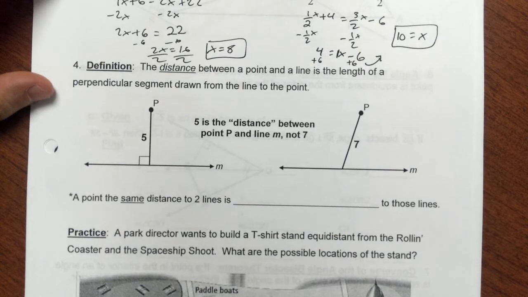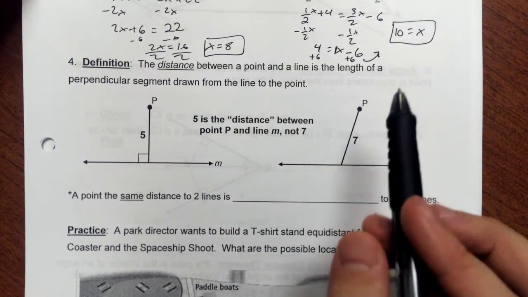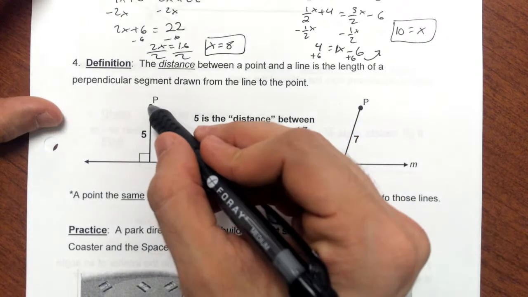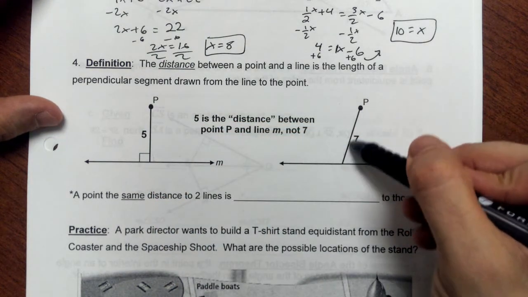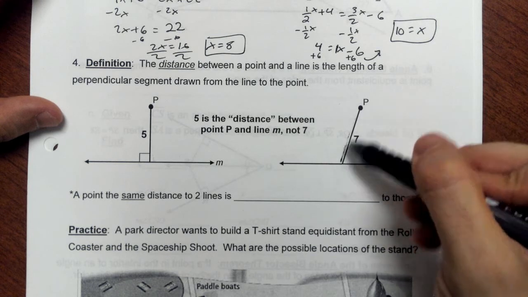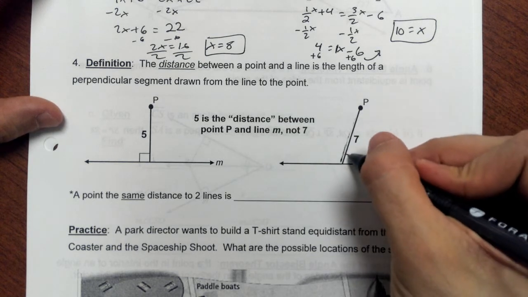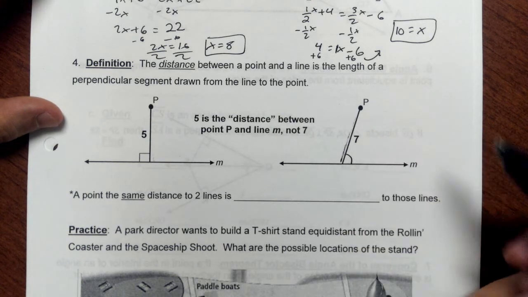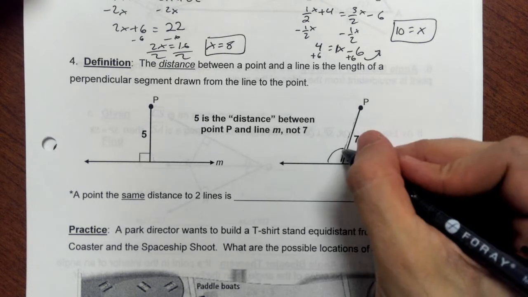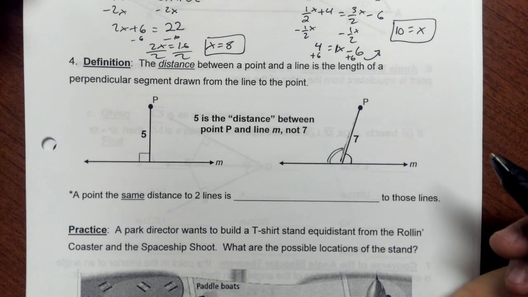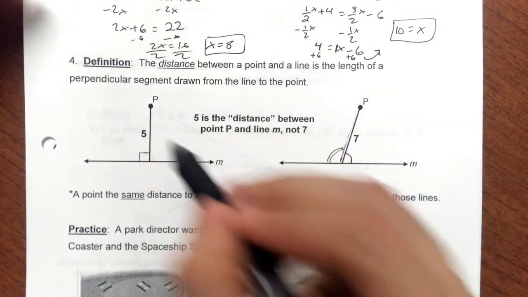Now, the distance between a point and a line is the length of a perpendicular segment drawn from a line to a point. So here, the distance from P to M is 5. Here, you can see that this point P and the line to M does not form a right angle, right? It either forms an acute angle or an obtuse angle, depending on which side you're looking at it from. Now, if it forms a right angle, then we know that that's the distance.